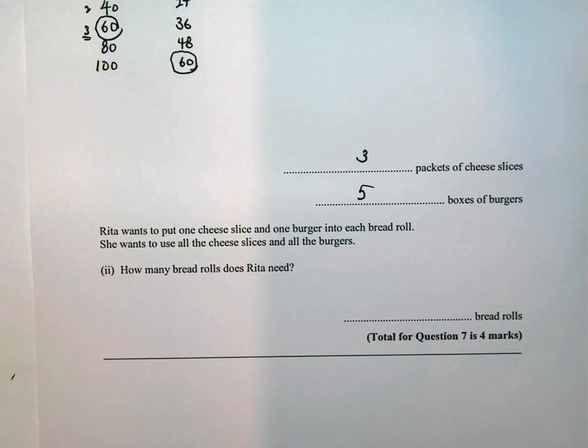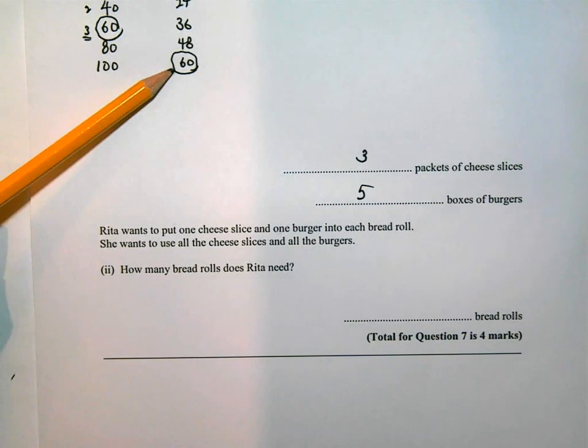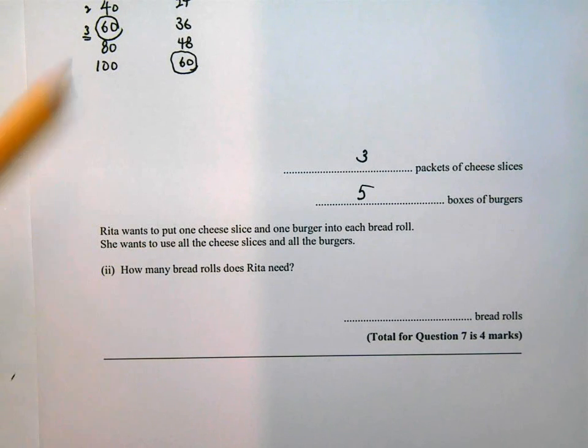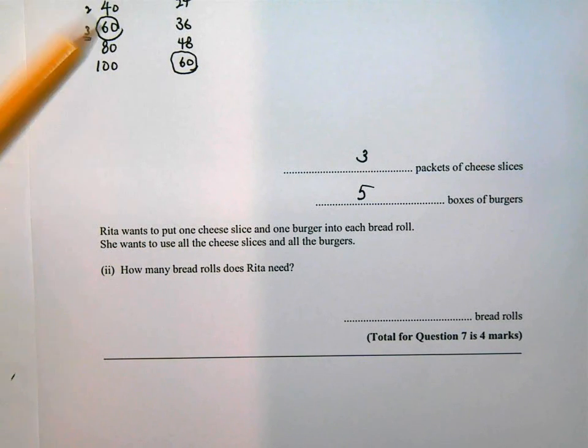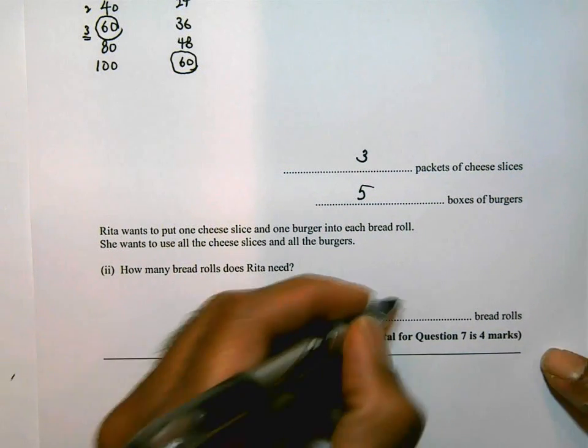Because based on our answer to part 1, she would be buying 60 burgers. And if she puts 60 burgers and 60 cheese slices, and if she puts one of each into each bread roll, she actually needs 60 bread rolls. So that's my answer to part 2, 60.